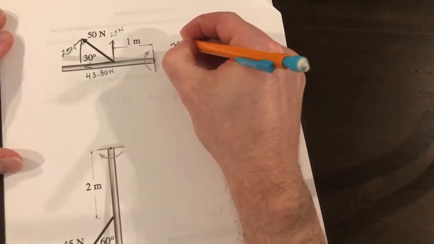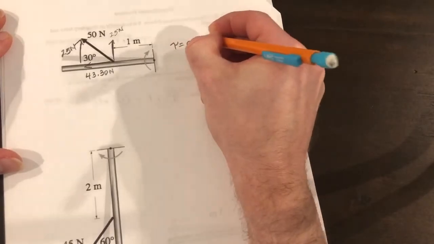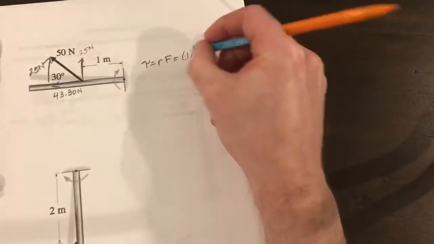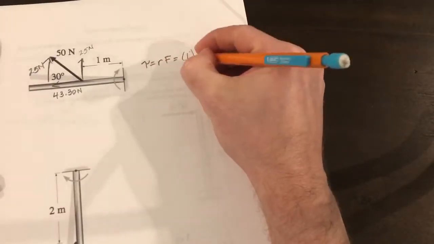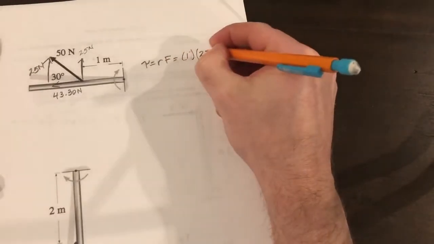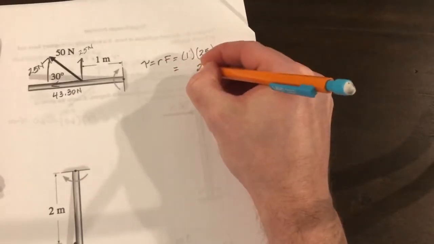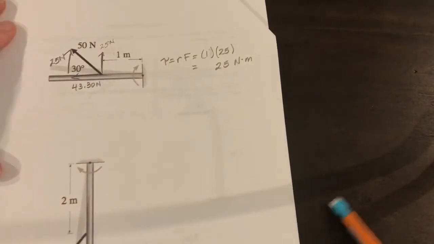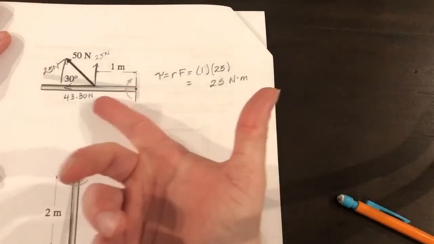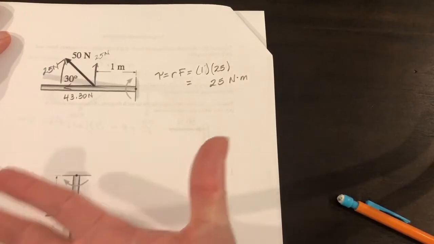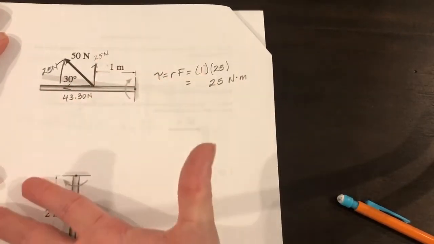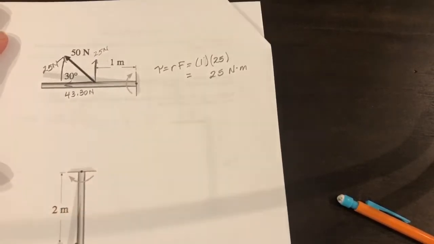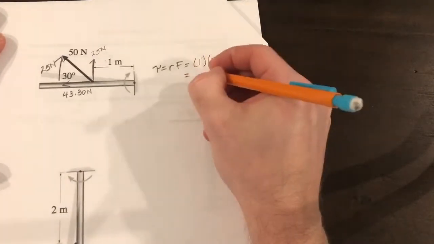Okay, so torque is equal to R times F. Your radius is 1, and your force is 25 newtons. So your torque is going to be 25 newton meters. Now we have to determine the direction, okay? So I'm going to orient my hand going to the left, because my radius extends from here to here, and I'm going to curl upward. My thumb is going this way, so it's going to be going into the page. So it's going to be a negative.